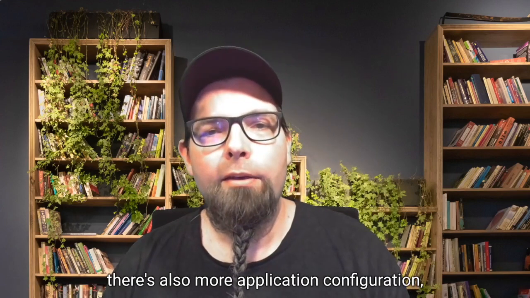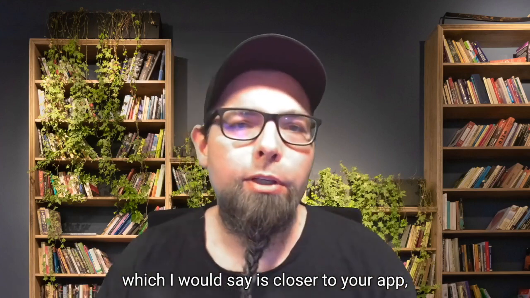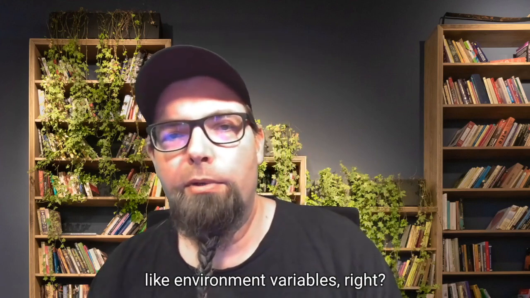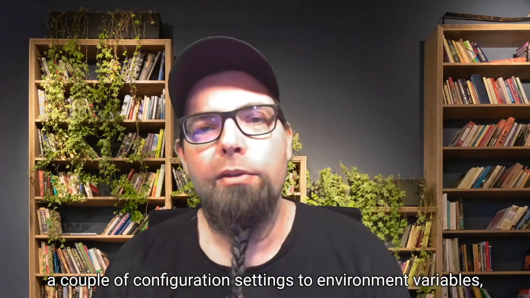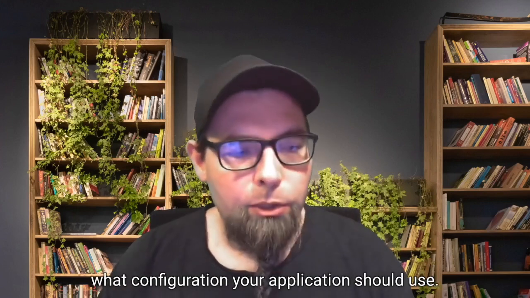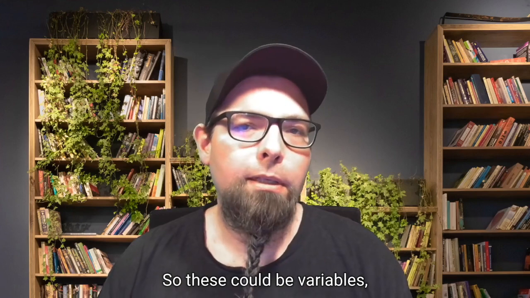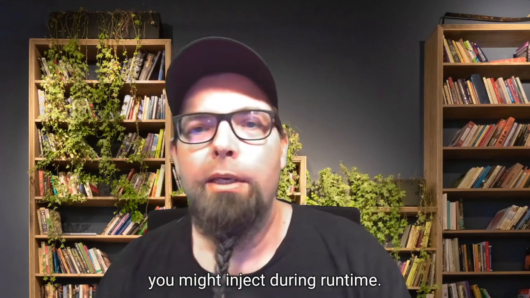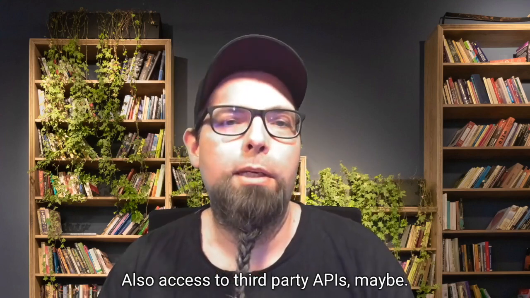And then on top of that, there's also more application configuration, which I would say is closer to the application or to the code itself, like environment variables, right? So your code might be exposing a couple of configuration settings to environment variables. So you could basically define during runtime what configuration your application should use. These could be variables, configuration files you might inject during runtime, also access to third-party APIs maybe.